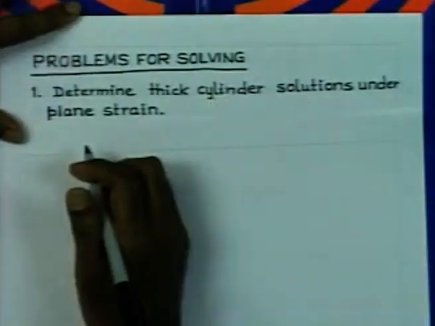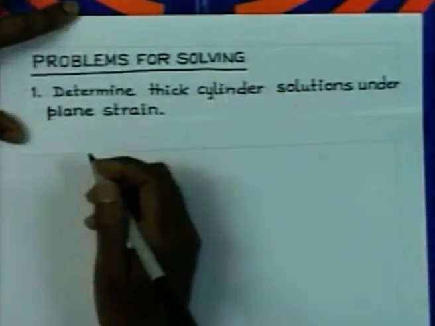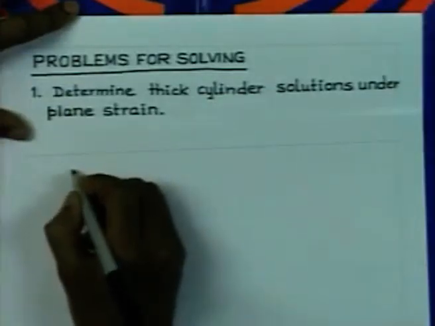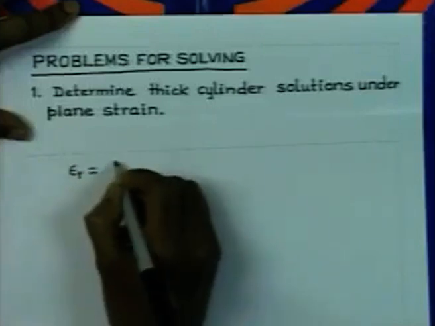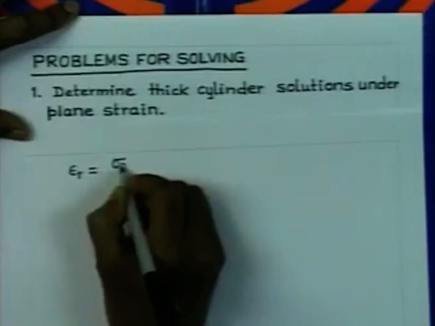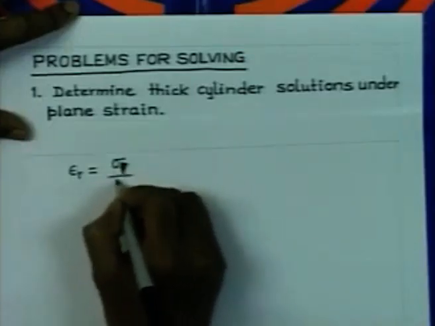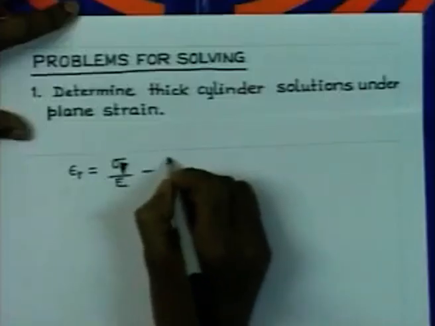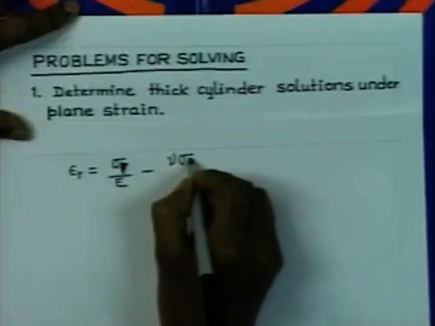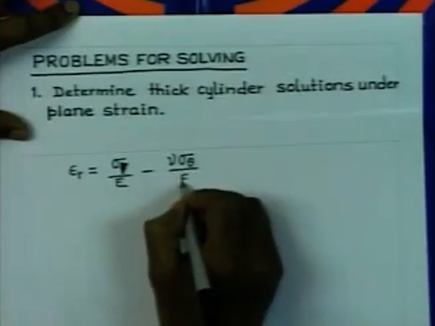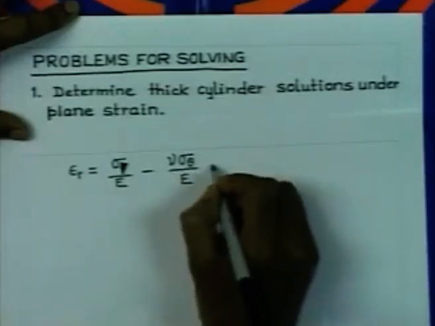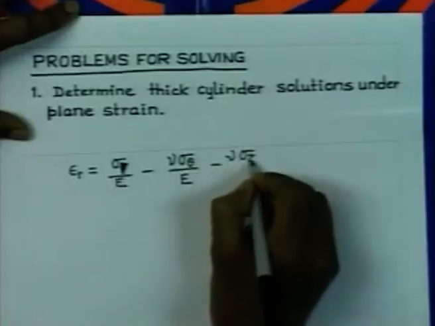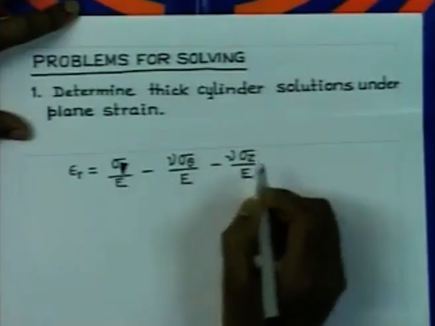In the case of plane strain, we have the strain epsilon r equal to sigma r by modulus of the material minus nu times sigma theta by E of the material minus nu times sigma z by E of the material.